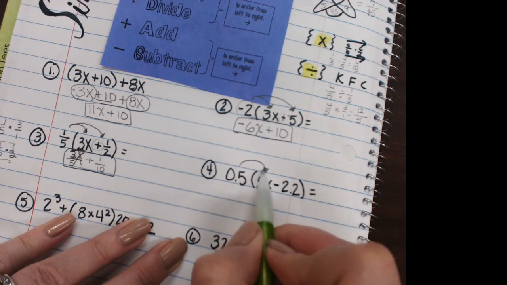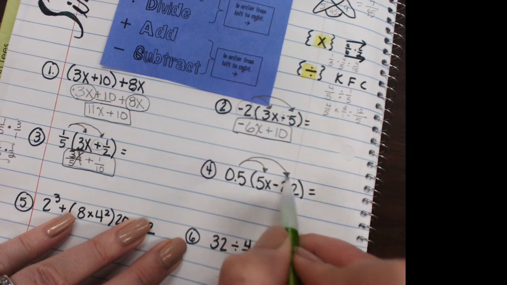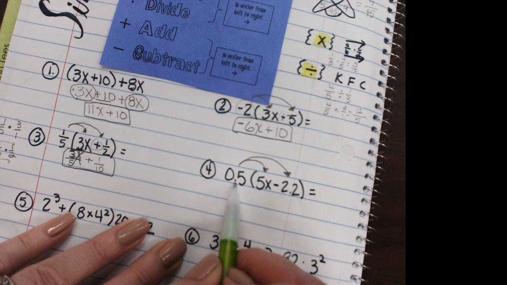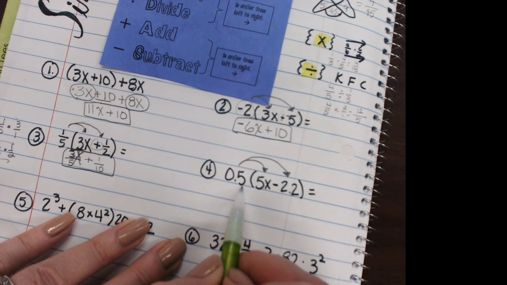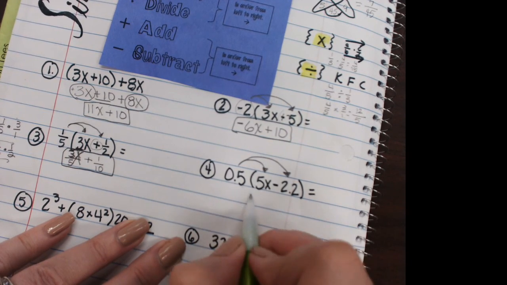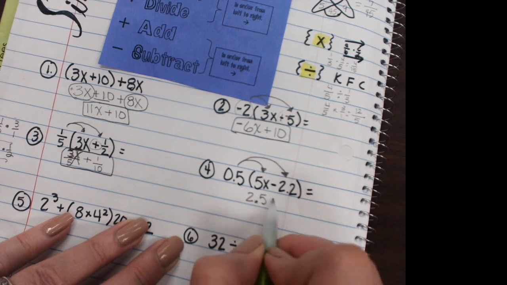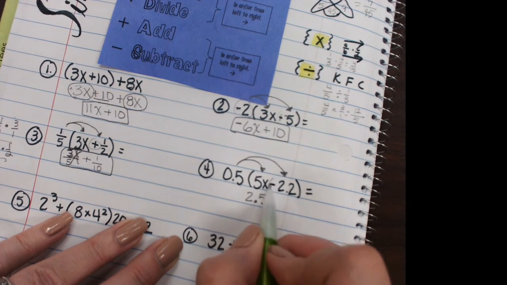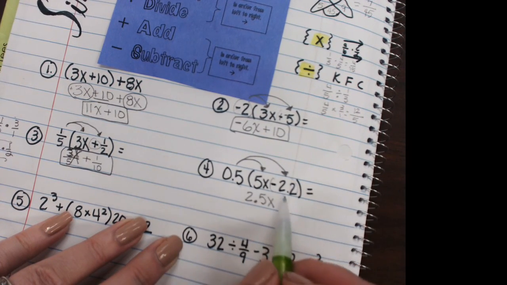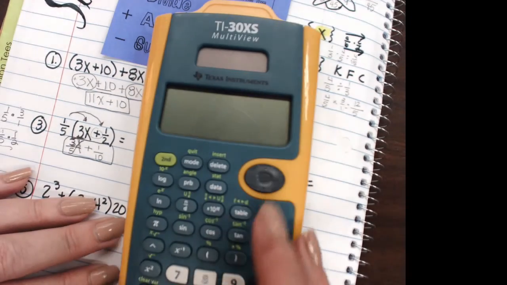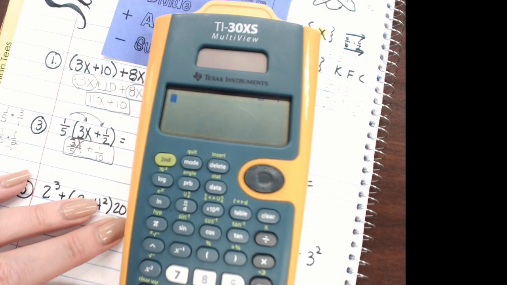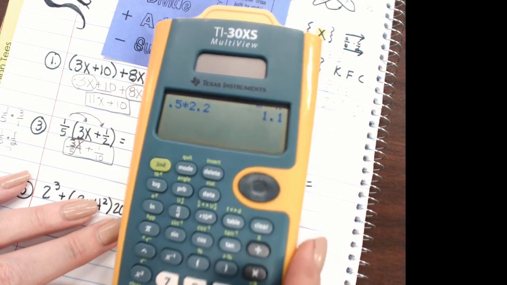We are distributing, right? And you can just put in your decimal. So 0.5 times 5, and I know what half of 5 is. It's 2.5. Bring in my x, and then 0.5 times 2.2. Well, I'm going to grab my calculator, and I'm going to put in 0.5 times 2.2, and I get 1.1.